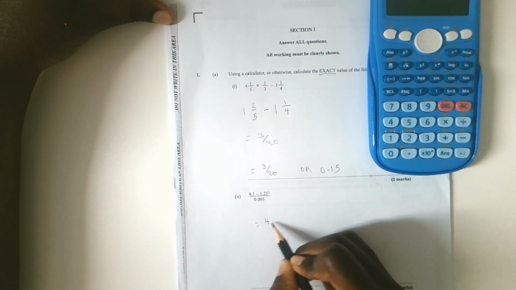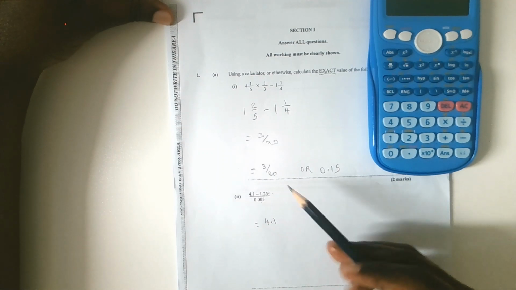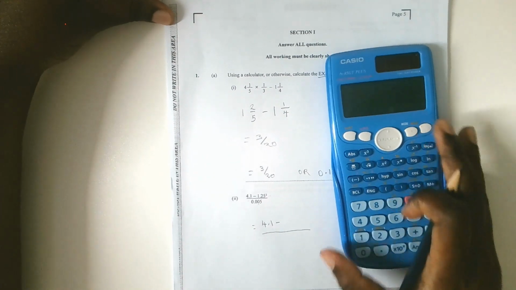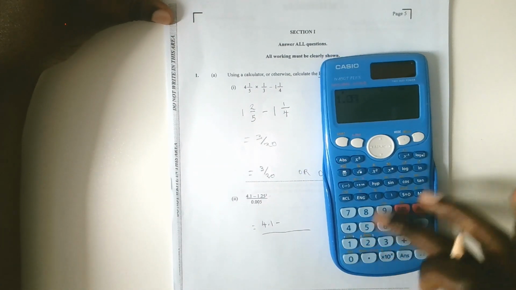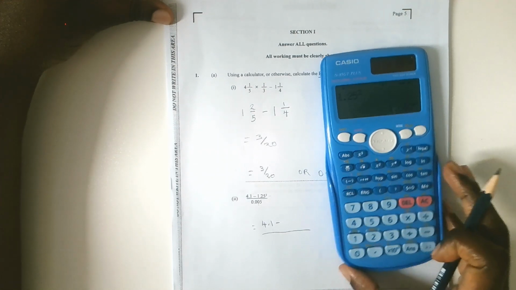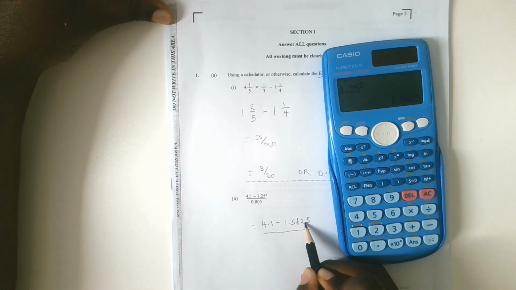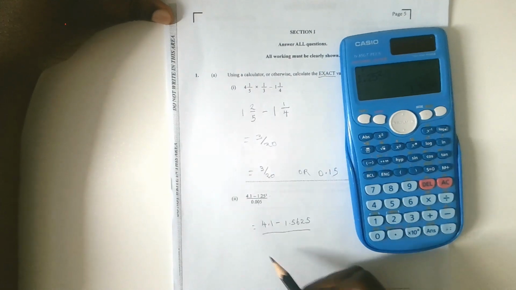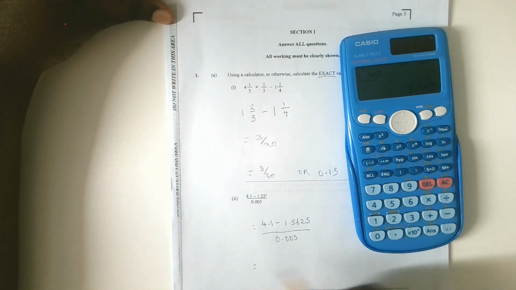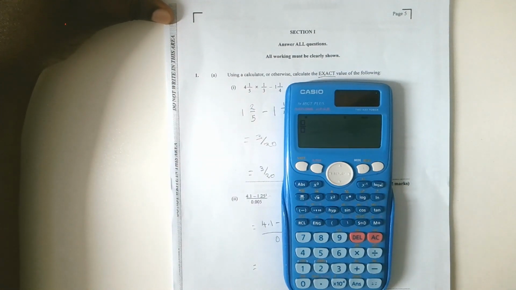Once again, we can expand our squared number before we divide. So we're going to have 4.1 minus, and let's expand our 1.25 squared. 1.25 squared is going to give us a value of 1.5625. And then divided by 0.005.